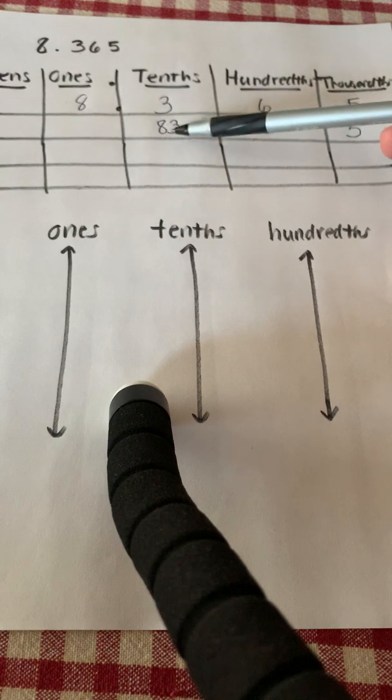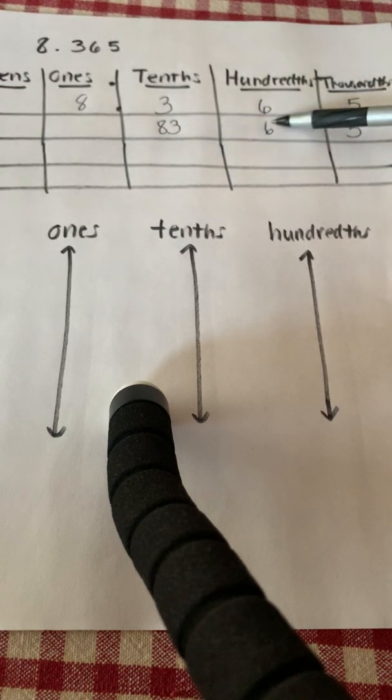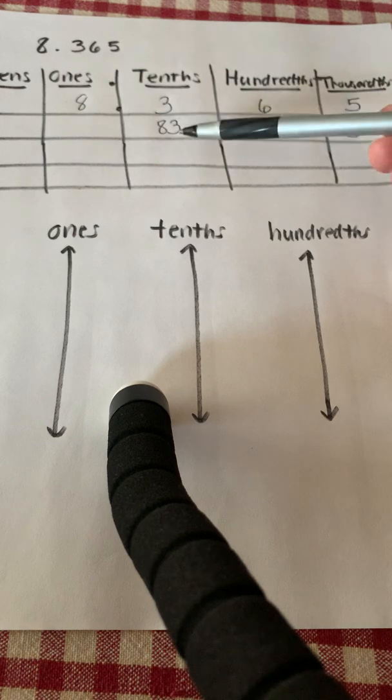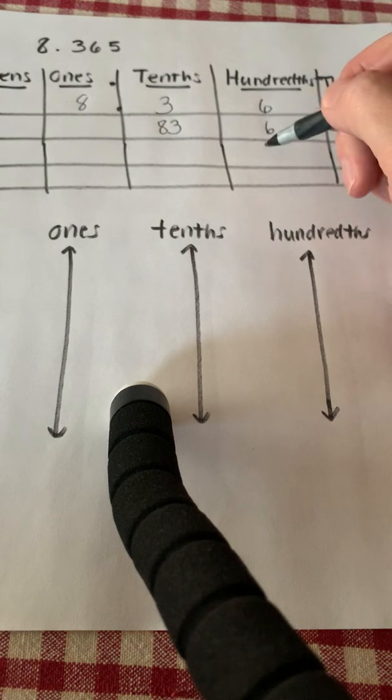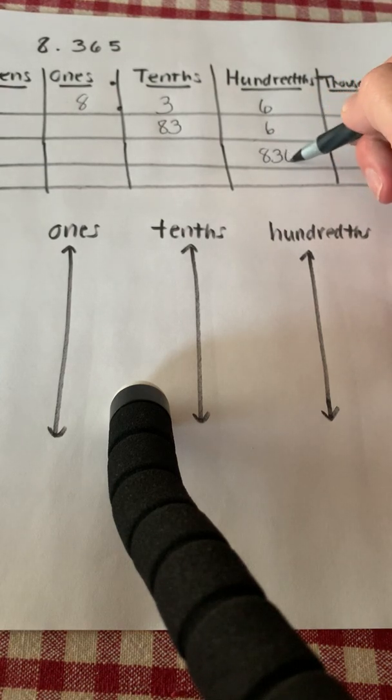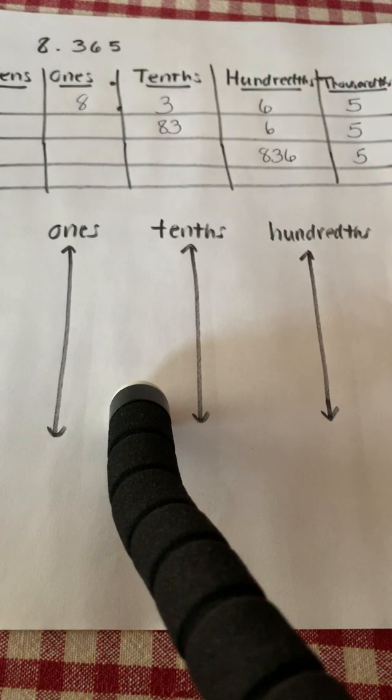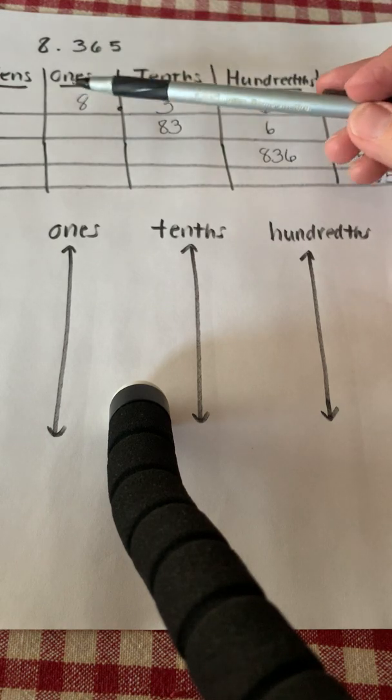Then we learned we could rename 83/10 and 6/100 using only hundredths. 83/10 would be 830 hundredths plus 6 would be 836 hundredths, 5/1000. And then we could even take it one more place value, and we could say 836 hundredths is 8,360 thousandths plus 5, and I would get this number here. This will help you determine your endpoints when you're rounding.